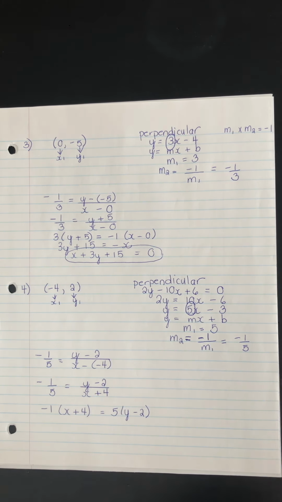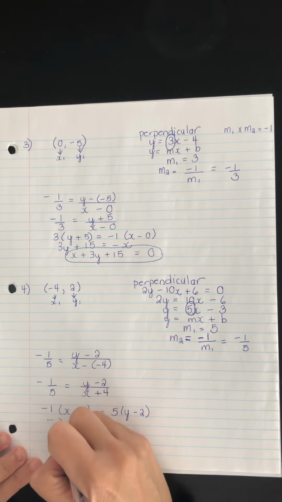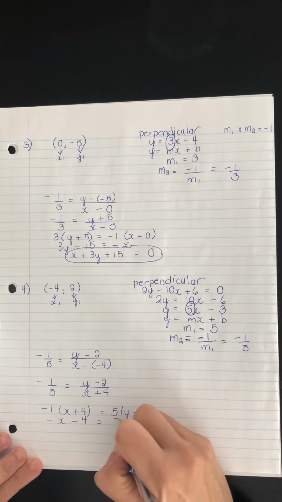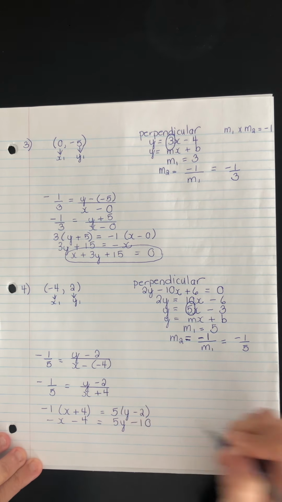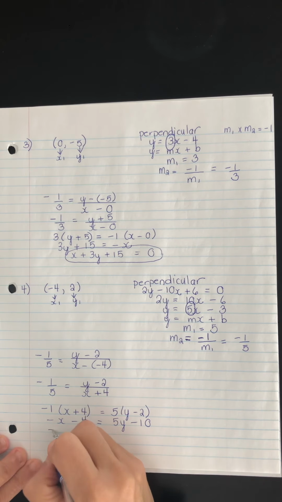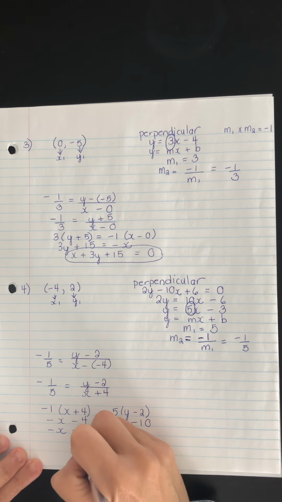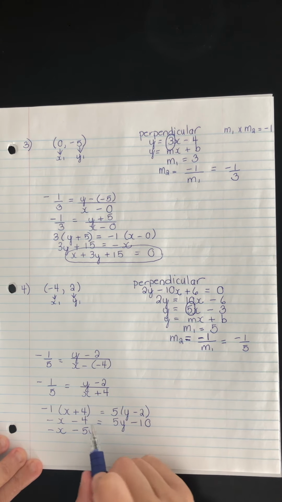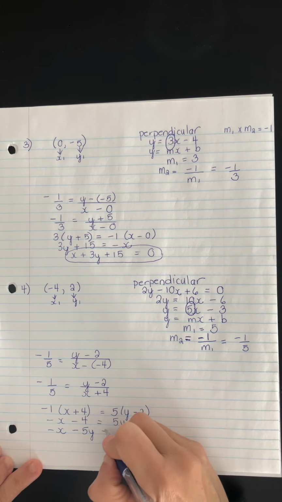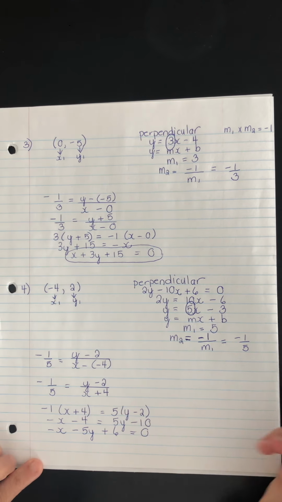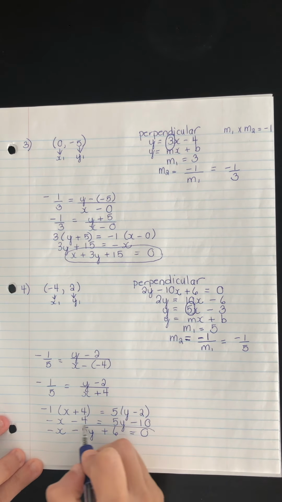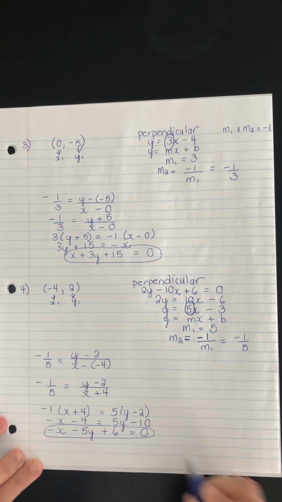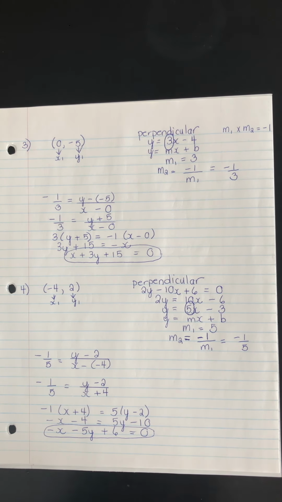So when the fraction's negative, keep the negative sign with the numerator. So this is negative x minus 4 is 5y minus 10. If we put everything on the left, we'll have negative x minus 5y. And the constant will be negative 4 plus 10, or plus 6 is 0. And that's perfectly acceptable for the final answer. But the other correct way of writing this would be positive x, positive 5y, minus 6 is 0.